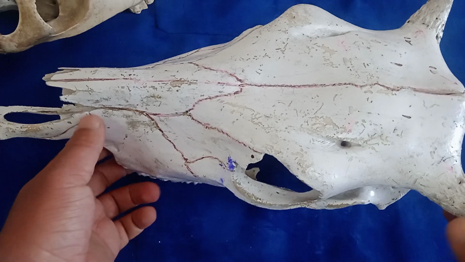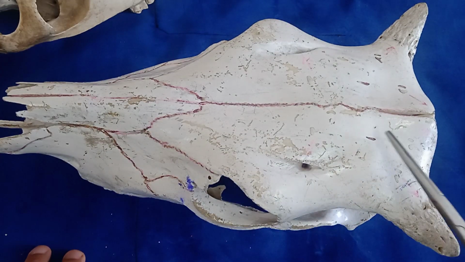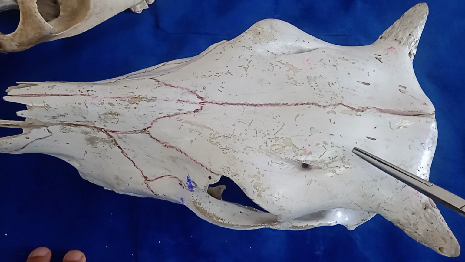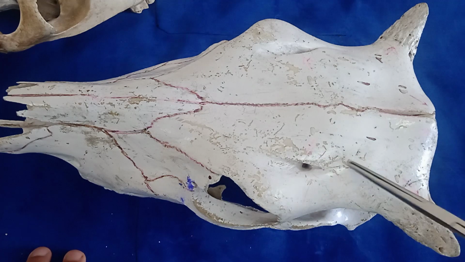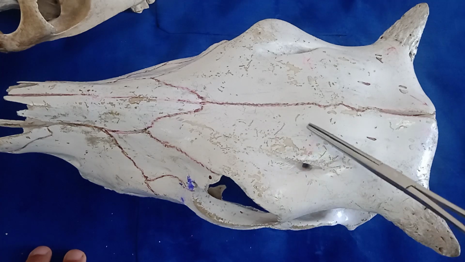Now if you remove this frontal bone, what you see is the cranial cavity, that means this bone forms the roof of the cranial cavity. Plus you will find one big opening or sinus there, what you call the frontal sinus. So the frontal sinus will also be present in this frontal bone in the case of ox.